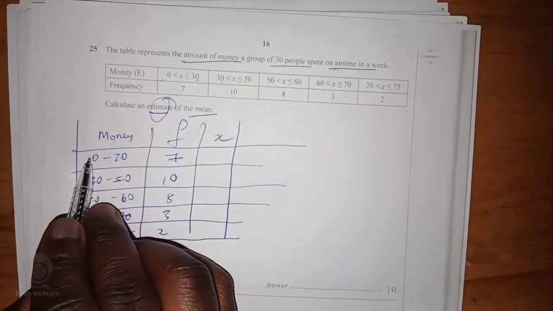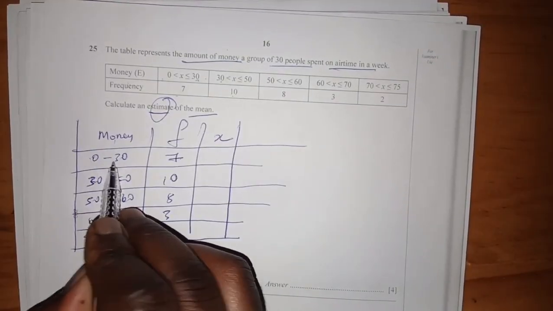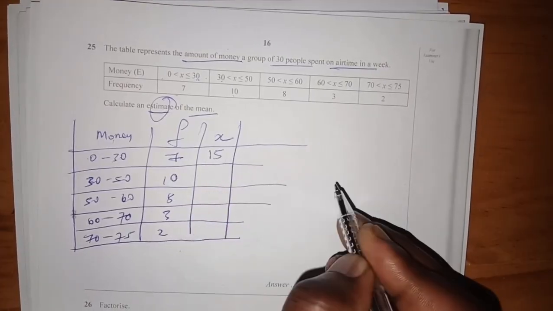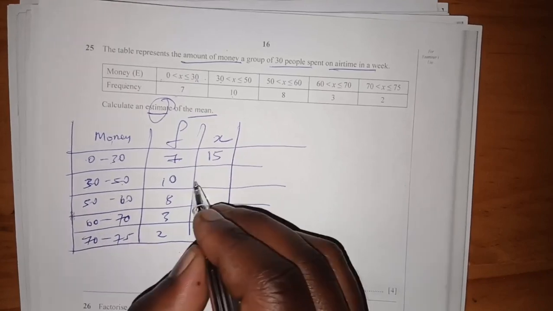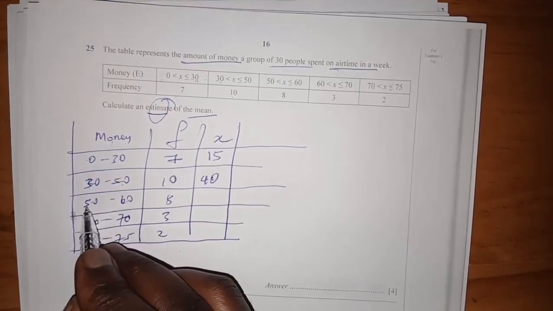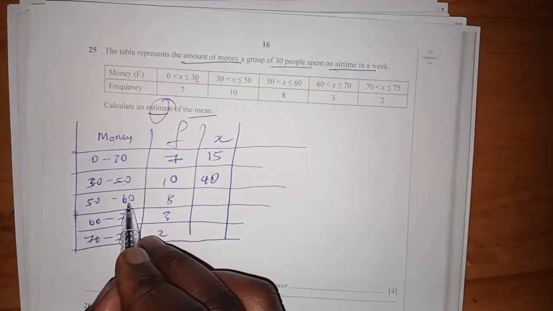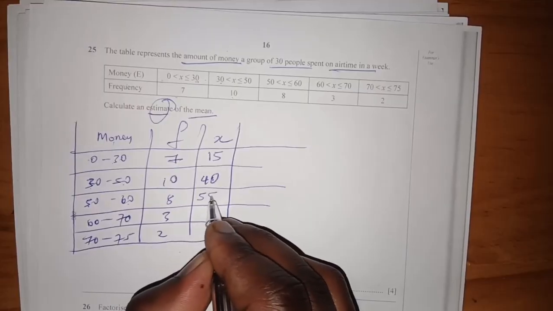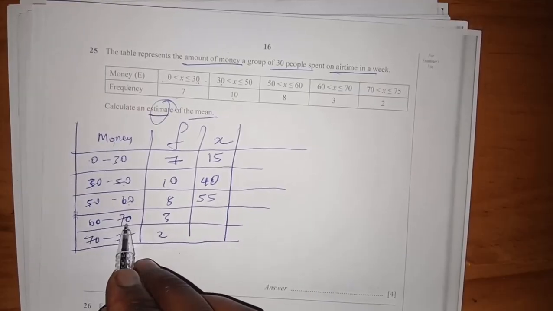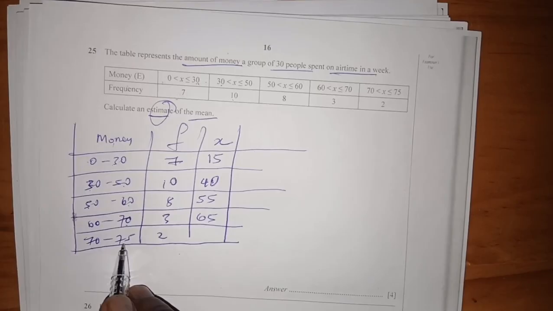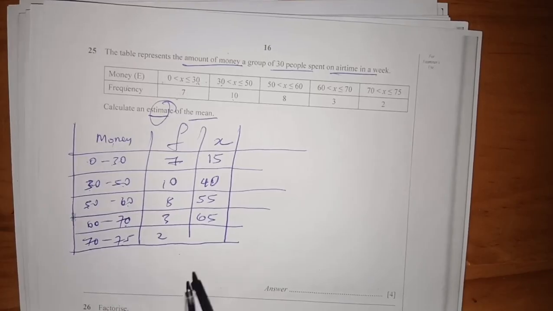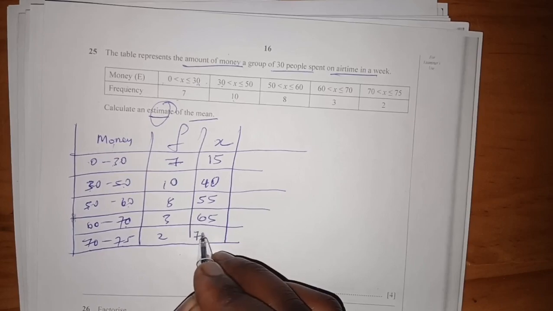So it's 0 plus 30, that's 30, over 2, giving 15. The next one is 30 plus 50, that's 80, divided by 2, it's 40. This one is 50 plus 60, that's 110, divided by 2, it's 55. This is 60 plus 70, 130, divided by 2, it's 65. Now this is 70 plus 75, 145, divided by 2, that is 72.5.